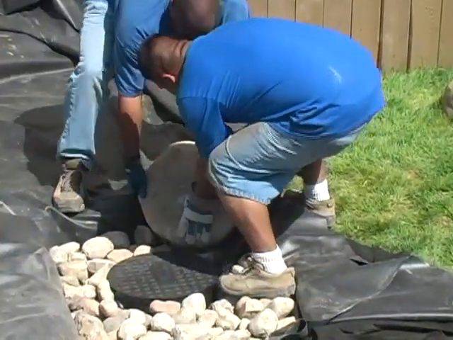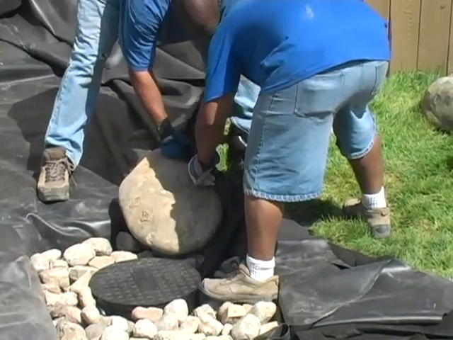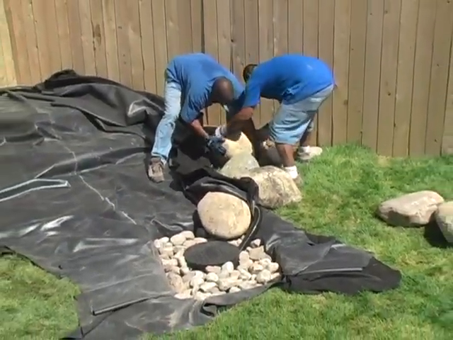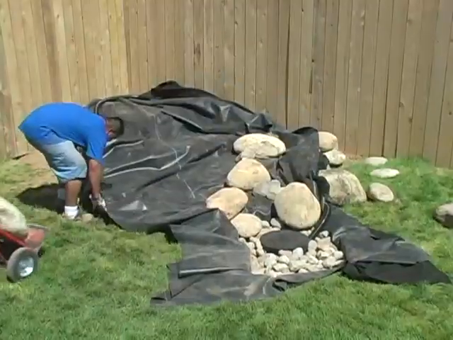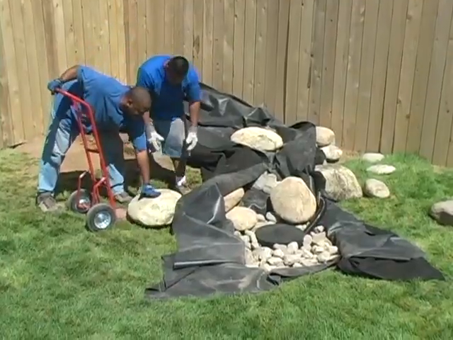When you begin adding your rockwork to your waterfall, start at the bottom and work your way upstream. We place rocks beneath the liner to define the edge of the stream bed. These rocks will be uncovered later when we trim the liner.